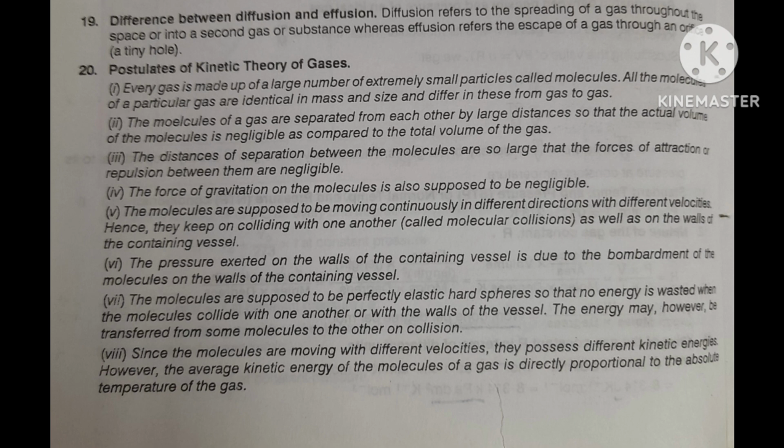Means after collision there will be no wastage of energy. The energy may, however, be transferred from some molecules to the others on collision. This is the 7th point.